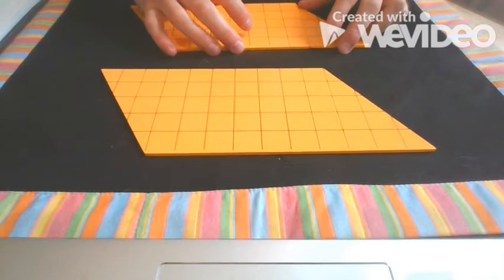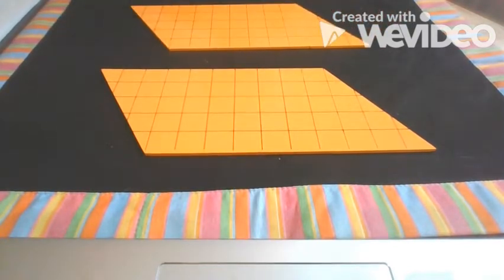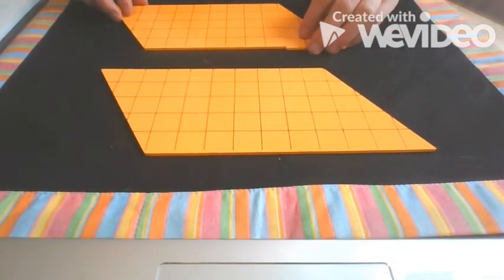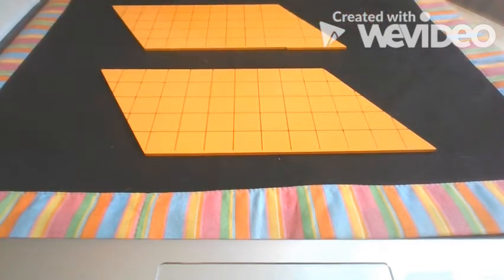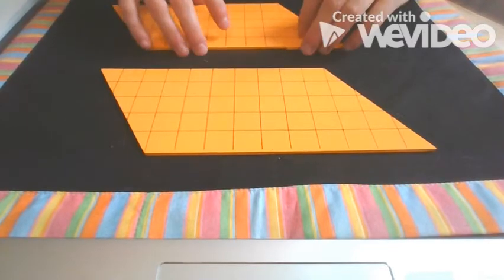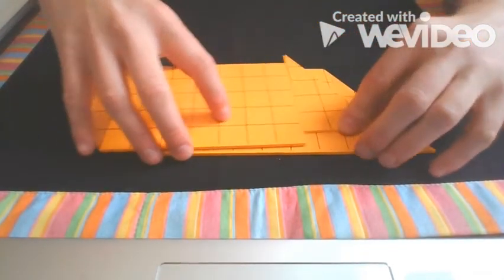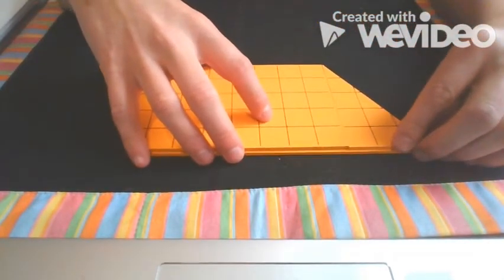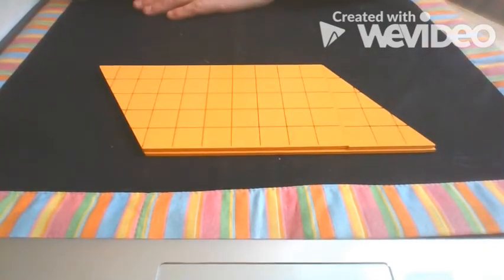Okay, here I have another parallelogram. I have a congruent parallelogram because it's exactly the same as the other. And I'm going to put one on top of the other just to prove it to you. You see, these are two equal parallelograms.